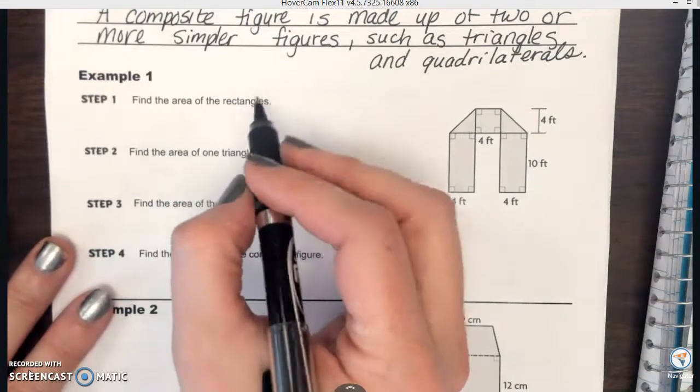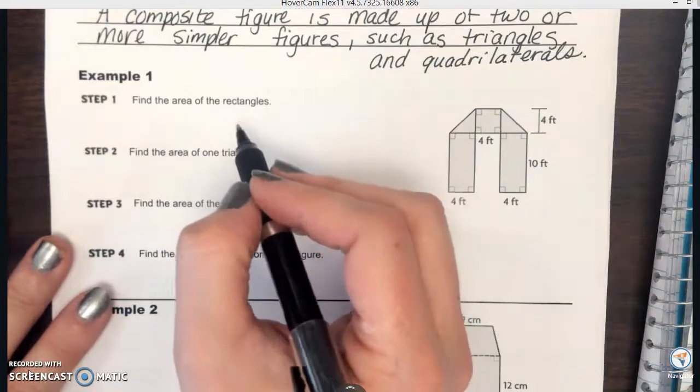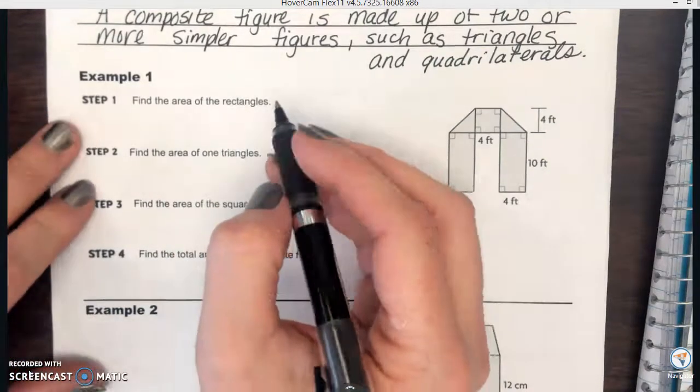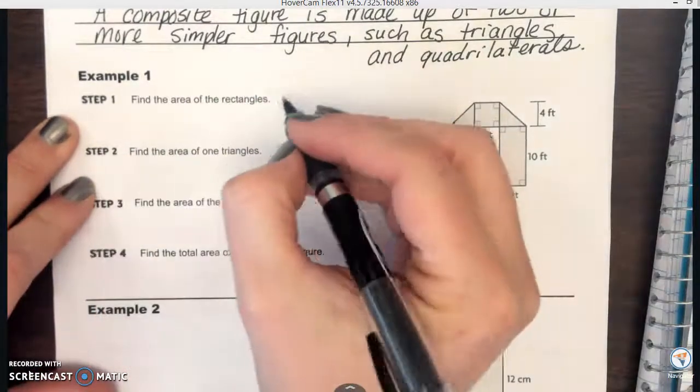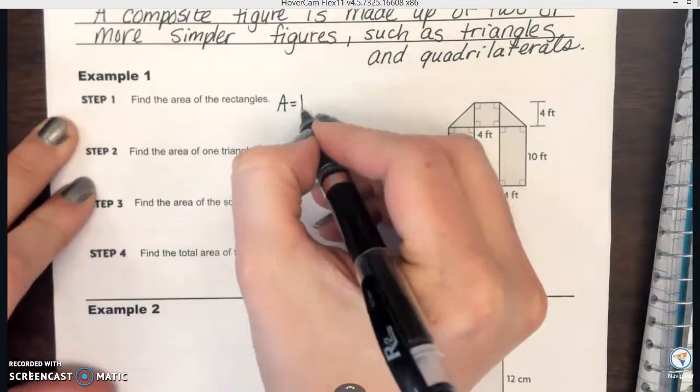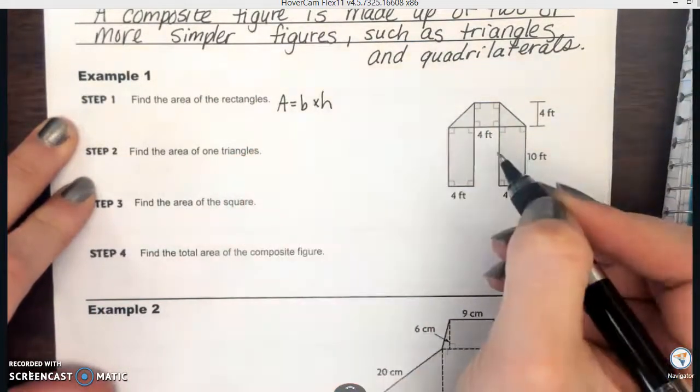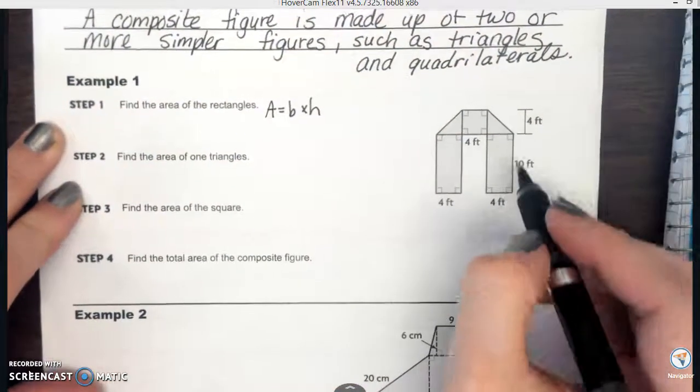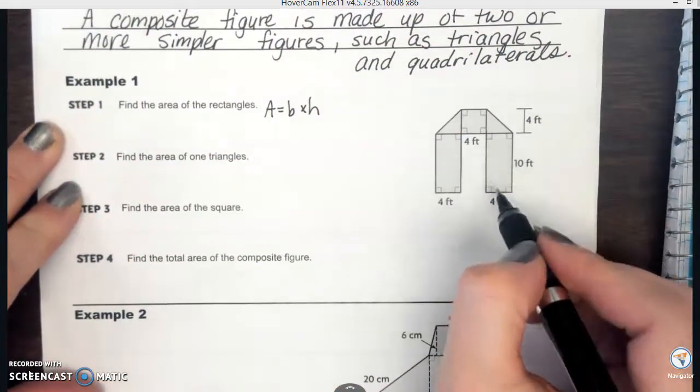This year we learned that a rectangle is also a parallelogram, and we mostly use the formula area equals base times height for parallelograms.